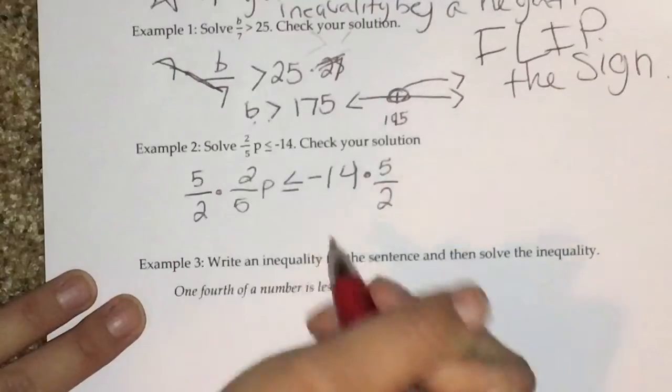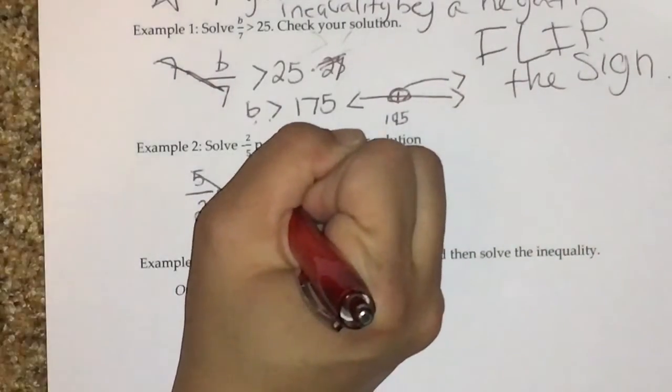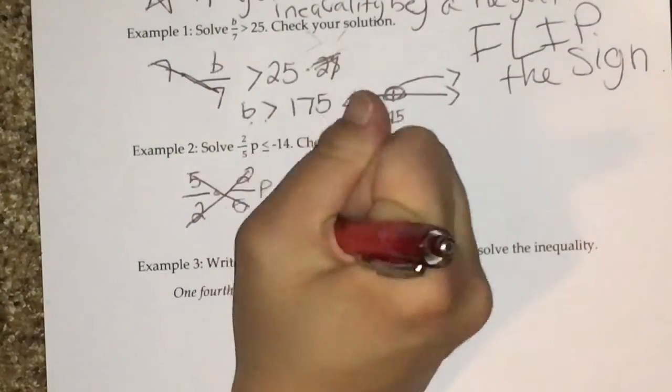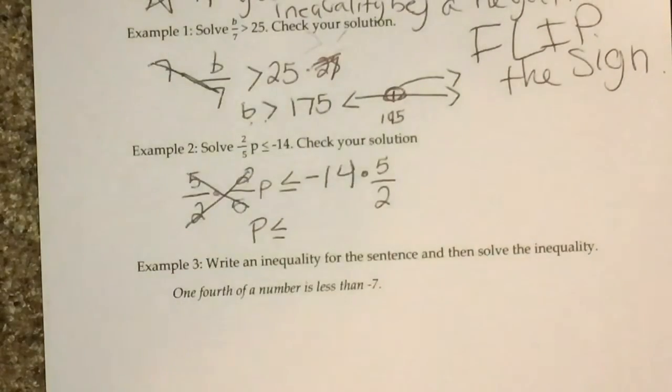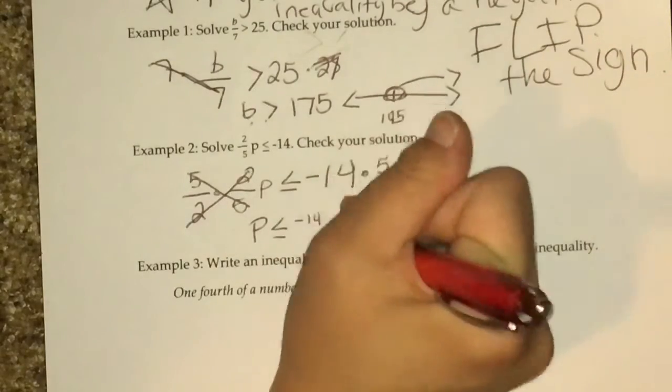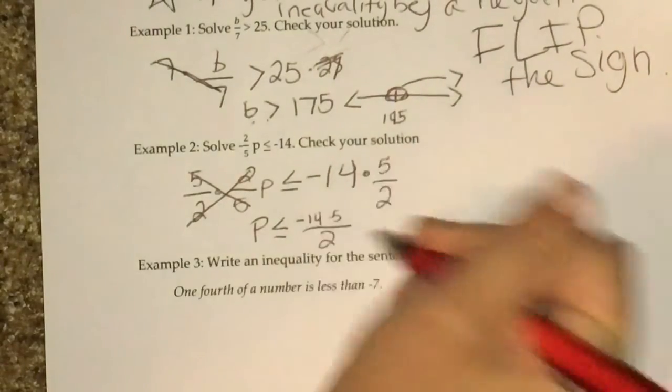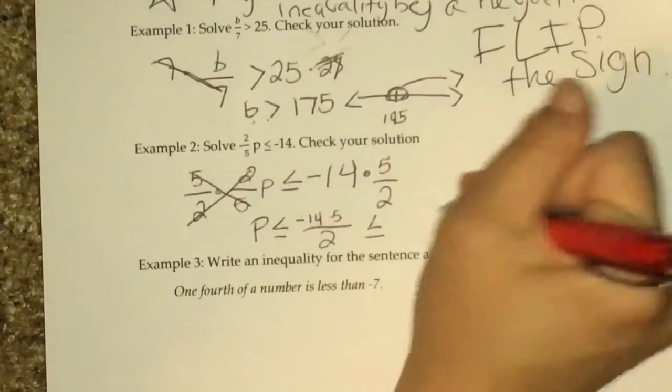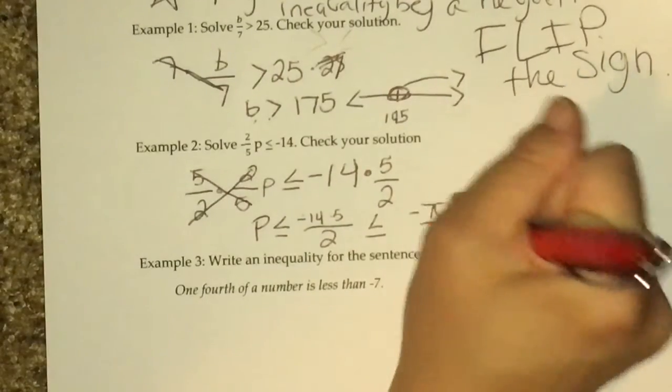What's going to happen here is this is going to cancel. I'm going to be left with p is less than or equal to negative 14 times 5 over 2, which is negative 70 over 2.